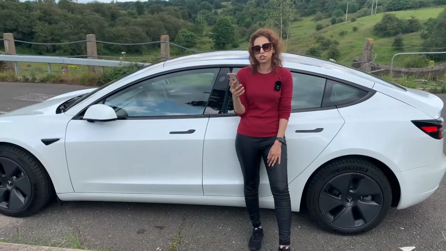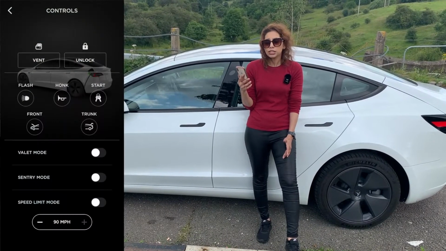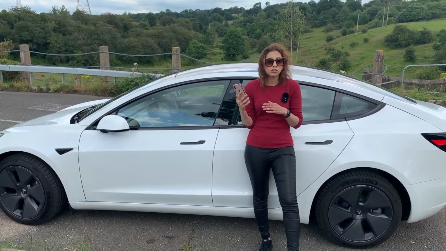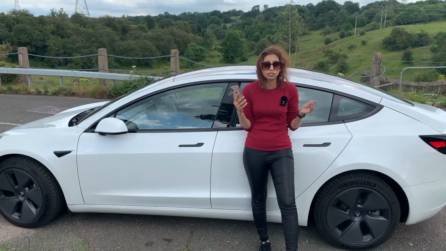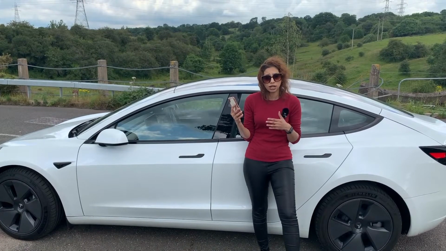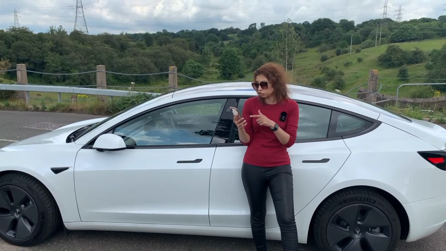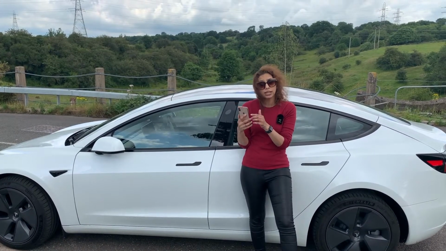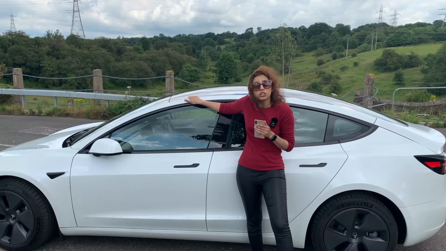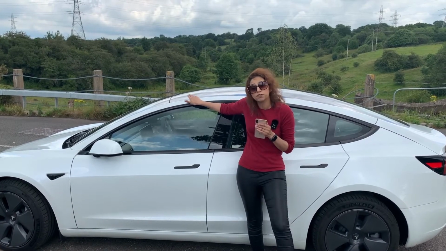So the next feature is the sentry mode. So this is essentially all the cameras keeping an eye on your car. So it will record any suspicious circumstances, it will record anything that's going on near your car, any hazards or anything like that. Now you can switch off the sentry mode from here or put it on from here, and you can even do it on the actual interface inside the car as well. So you can switch it on and switch it off from inside the car.